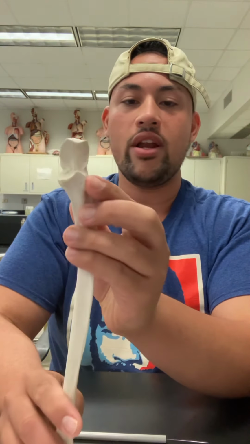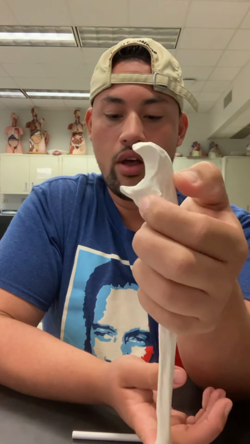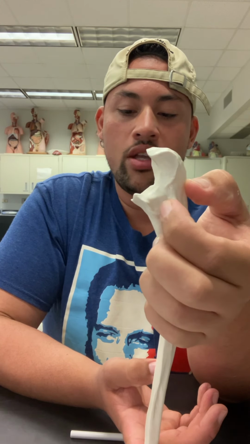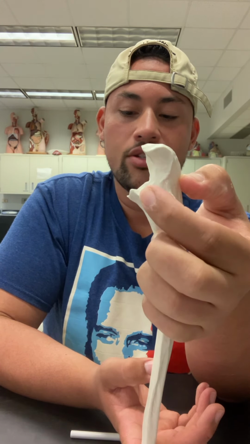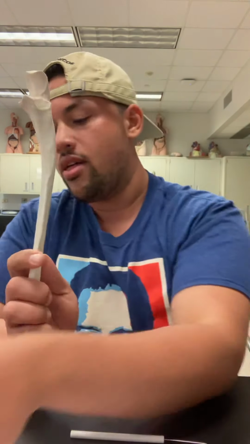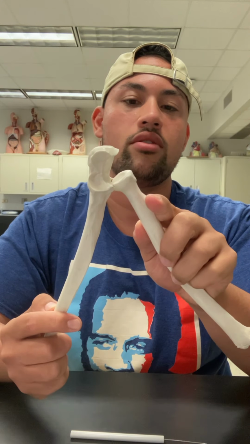Quick reminder, anatomical position is when you have your arms extended like so, palms facing forward or anterior. All right. So right here on the lateral side, we're going to notice this indent, and that is going to be the radial notch, right? The radial notch, because that's where the head of the radius is going to connect.